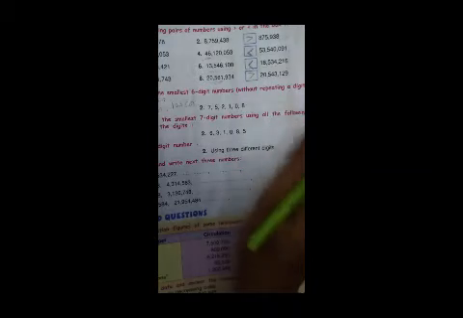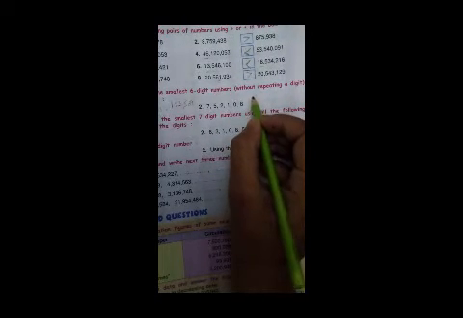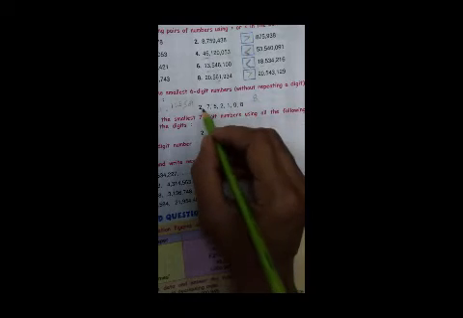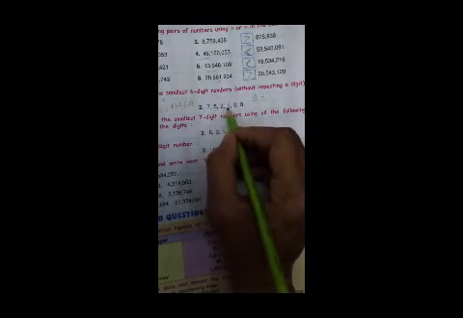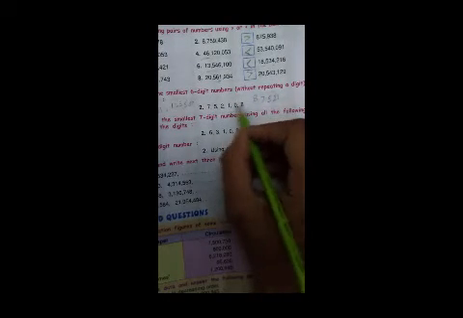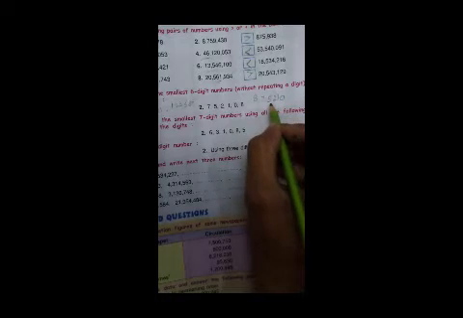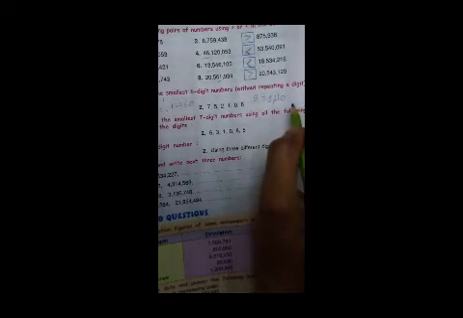752108. Now let's write the number in our greatest digit. Which one is your greater one? 8, then 7, then 5, 2, 1, then 0. So put the commas in correct order. This is your correct order. So this number is the greatest number here.